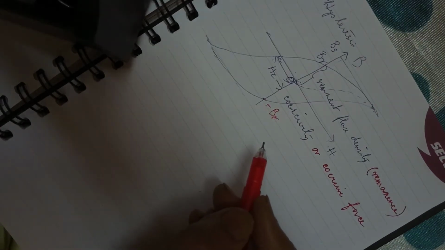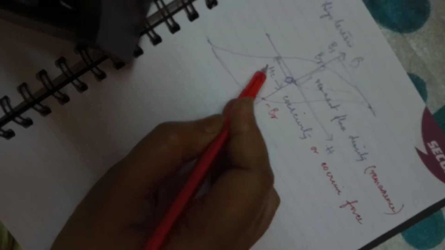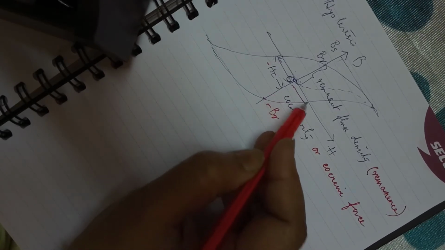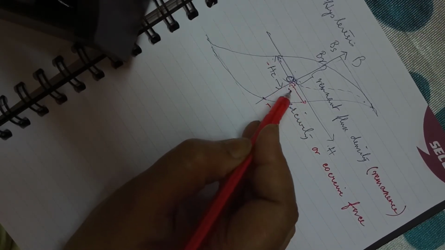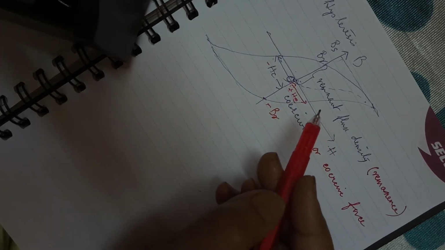And a positive coercivity, this is plus Hc. So this entire BH curve is known as the hysteresis loop.